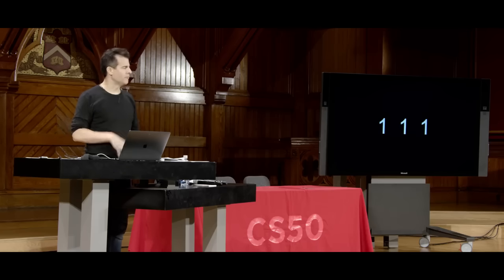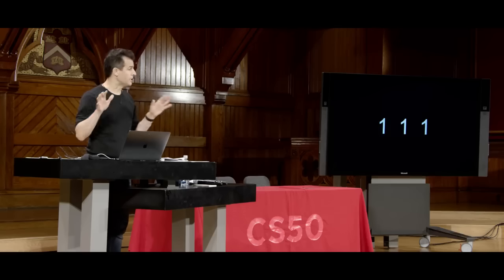So what about in binary? What number is this in binary if you translate it to decimal in your head? And remember, it's the 1s column, the 2s column, and the 4s column. So this was 7 in binary. 1, 1, 1, so it's 4 plus 2 plus 1, so 7 in binary.